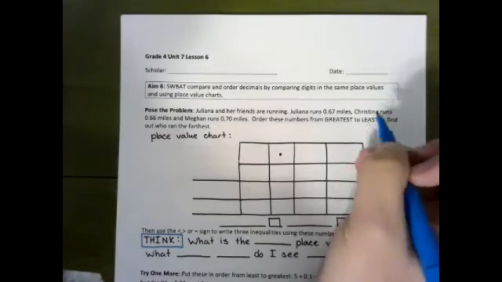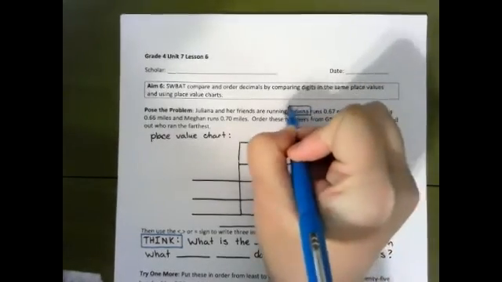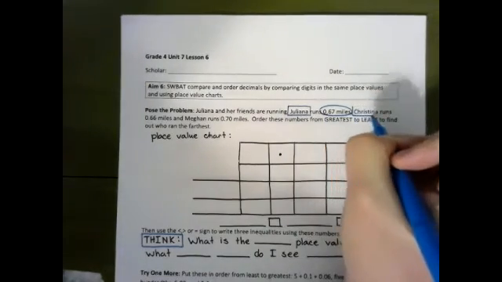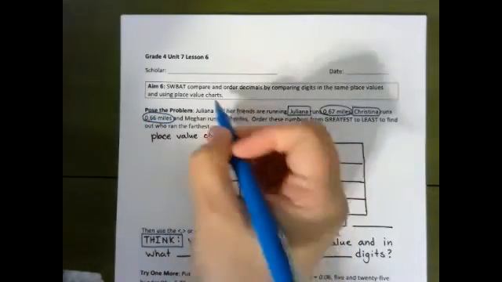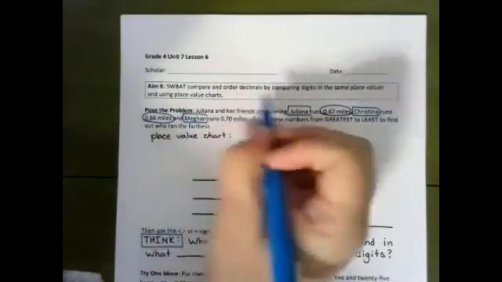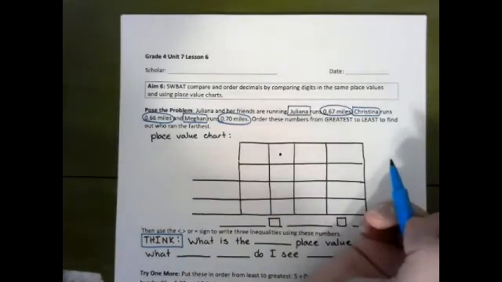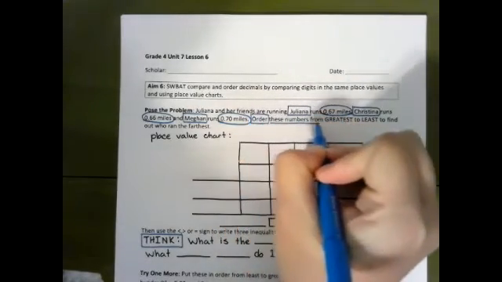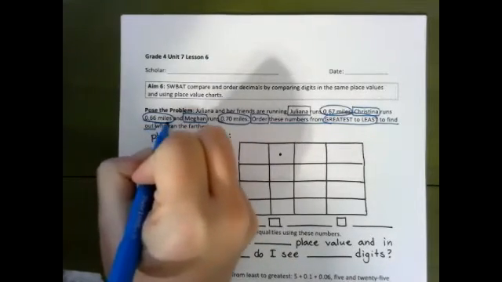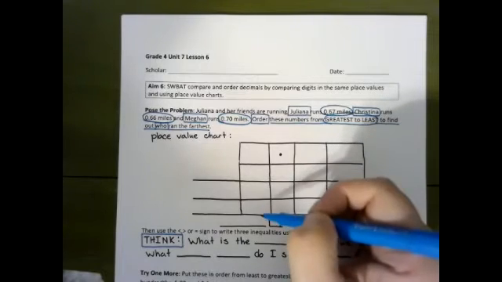Juliana and her friends are running. Juliana runs 67 hundredths miles. Christina runs 66 hundredths of a mile. And Megan runs 70 hundredths miles, or we could say 7/10. Our task is to order these numbers from greatest to least to find out who ran the farthest. As I said before, we're using a place value chart.